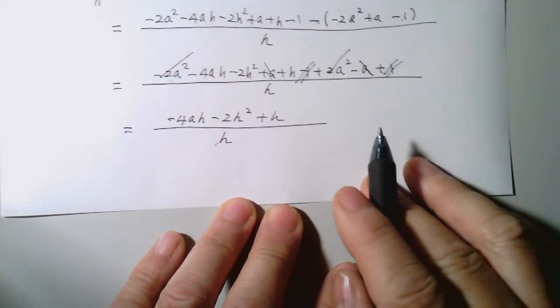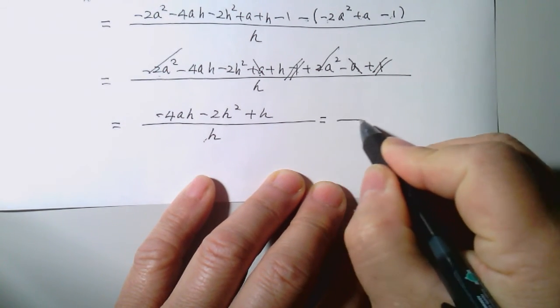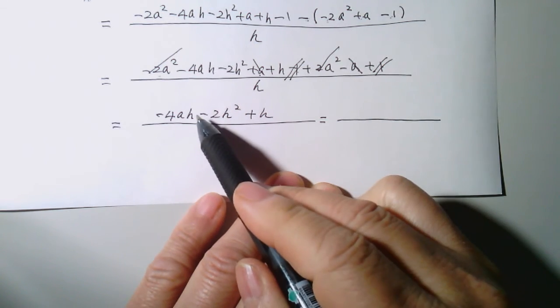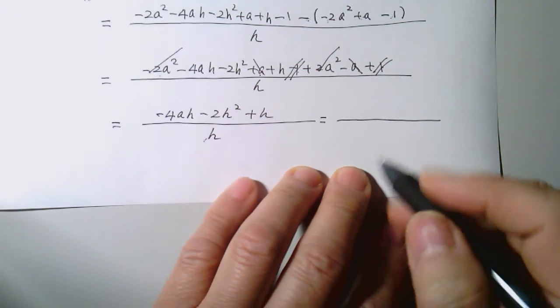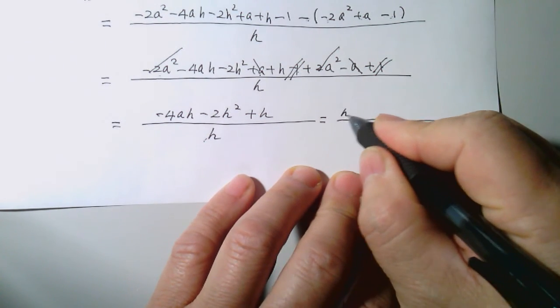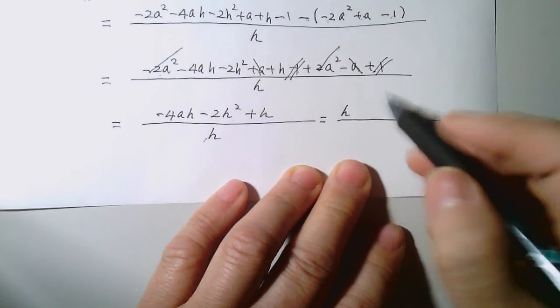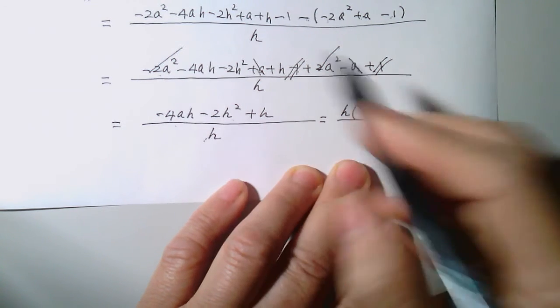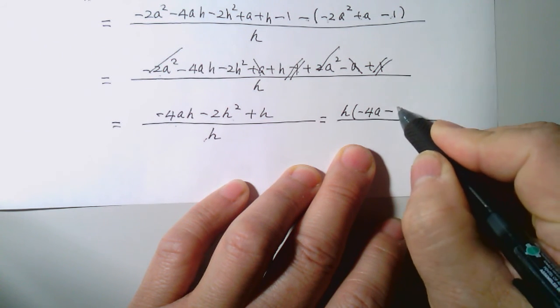So in order to reduce this h, let's take a look at what we're going to do here. We find the common factor, which is h in the numerator, and I go ahead and factor out the h from the numerator. From the first term, I have negative 4a left. From the second term, I have negative 2h.